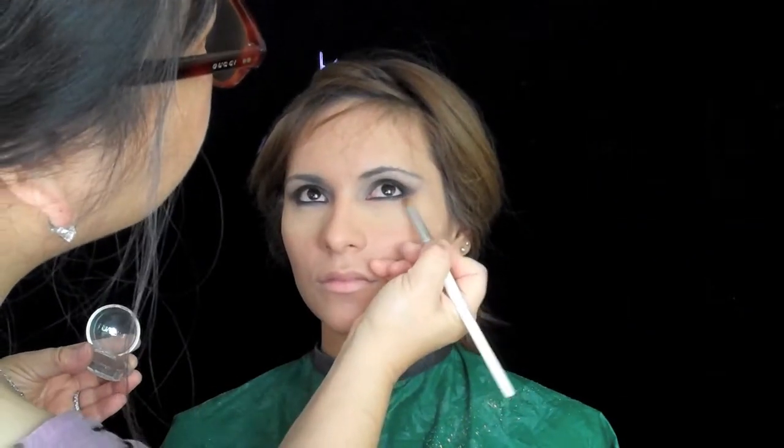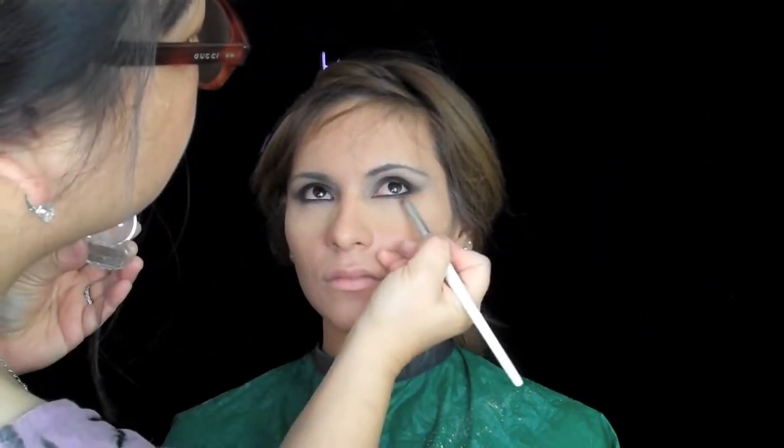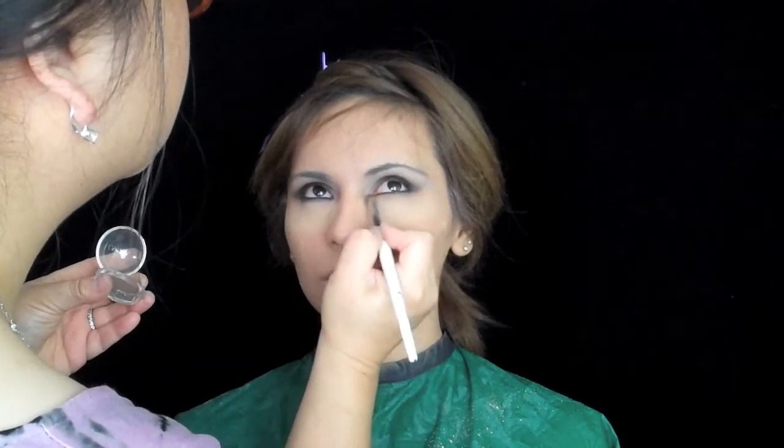So now I'm going to go along that black liner and just soften it out a little bit by taking a dusty soft brown and just going along the edge like this with my rounded blending brush. And see how it doesn't take away, but it just kind of makes it smoldery soft.